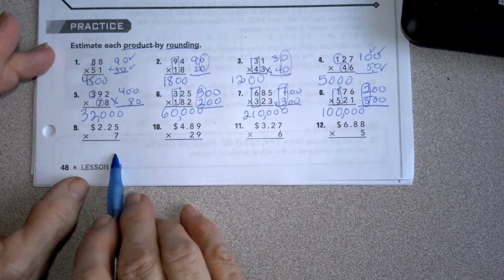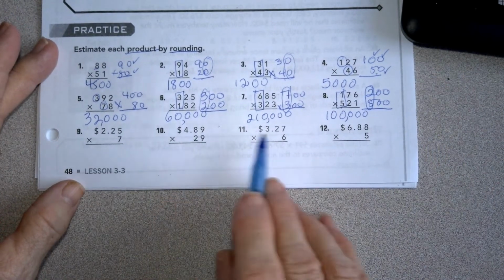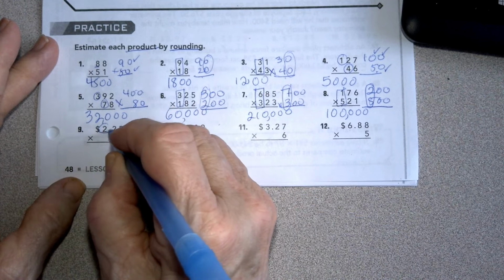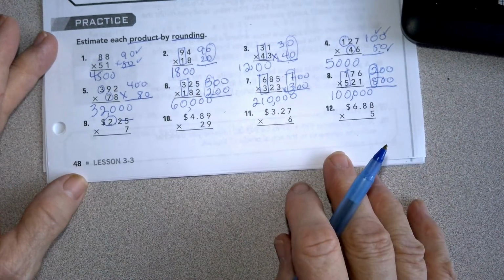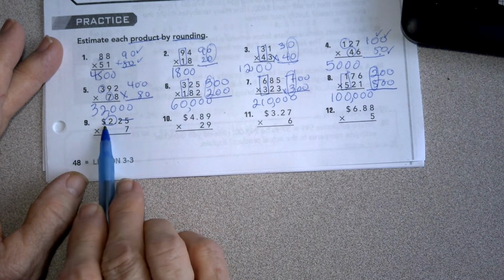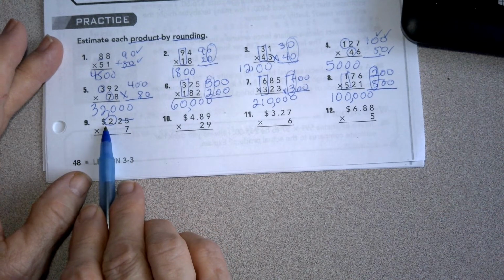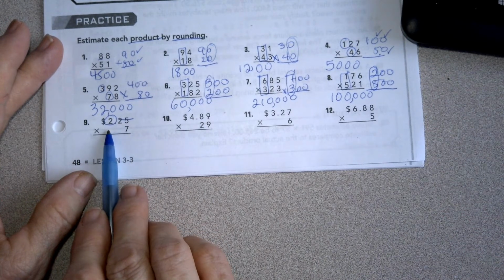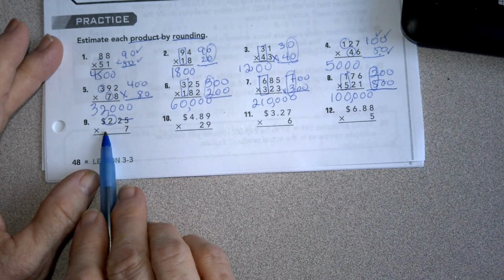Then on this over here, we're going to round. These are only single digits. We're going to round here, and all of that is going to disappear. We still look at our neighbor. Is this going to be 2 or 3? It's going to be 2, so it stays that way.